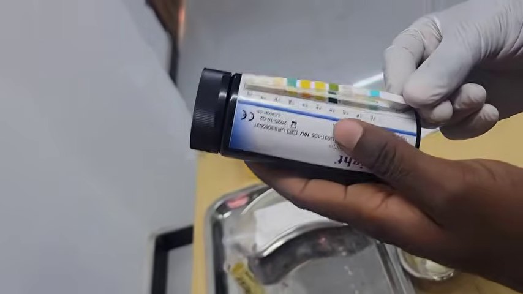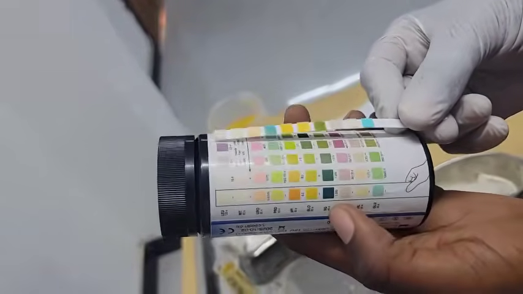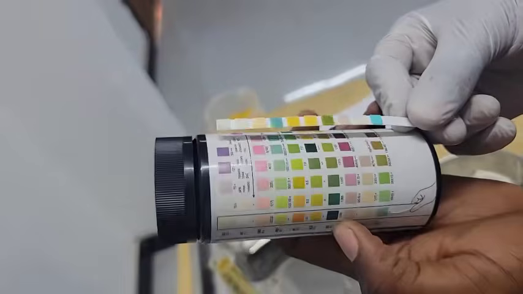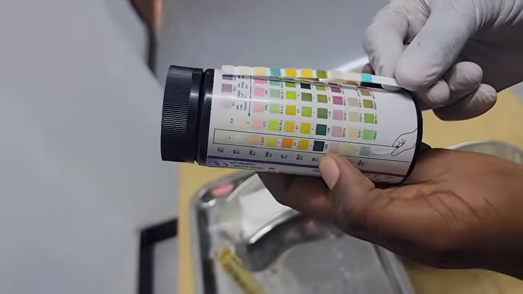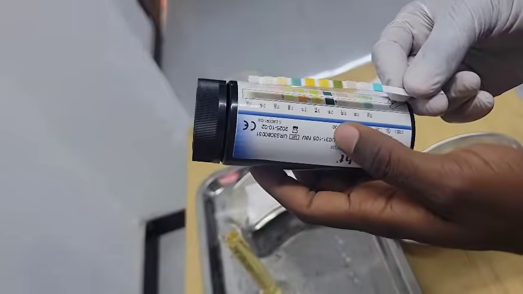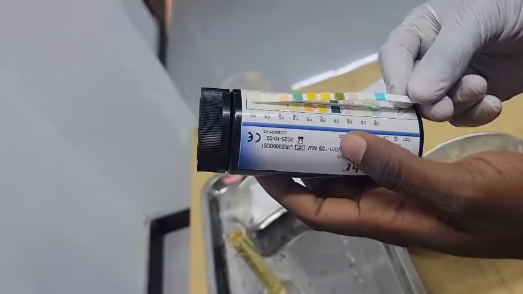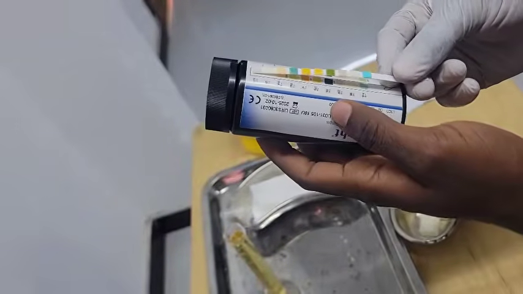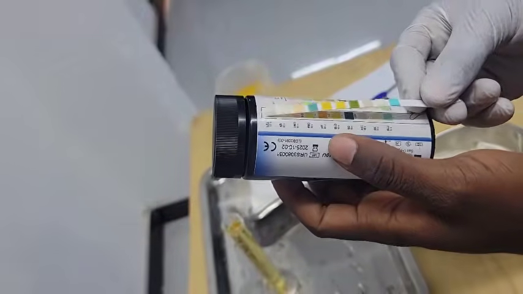So specific gravity at 45 seconds, it has changed, of course. It's 1.020. 1.020. You move to the next one, which is blood at 60 seconds. So blood, it hasn't changed. It's negative. You move to the next one, which is pH at 60 seconds.